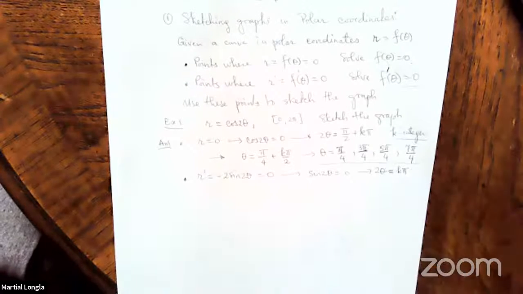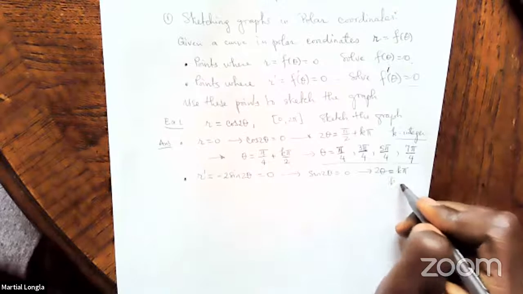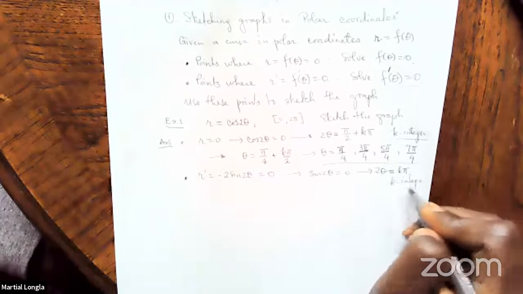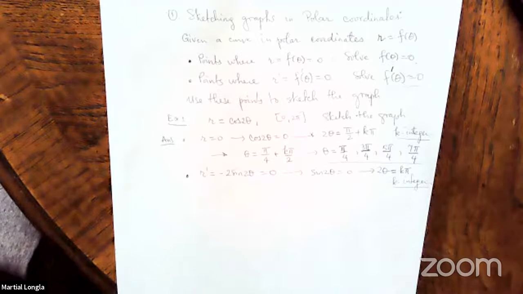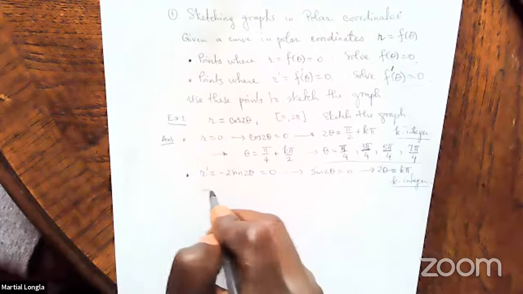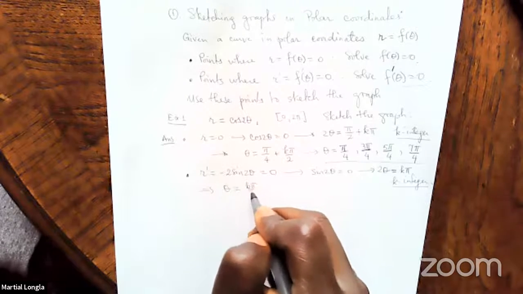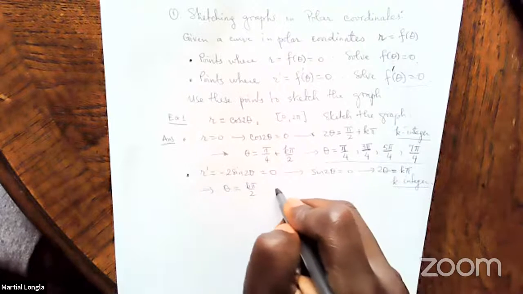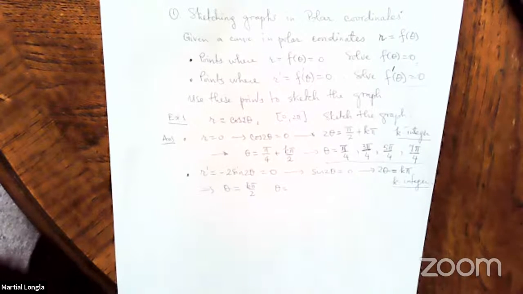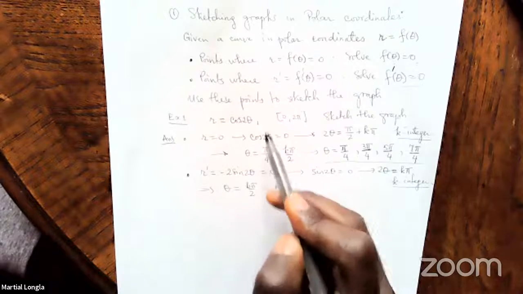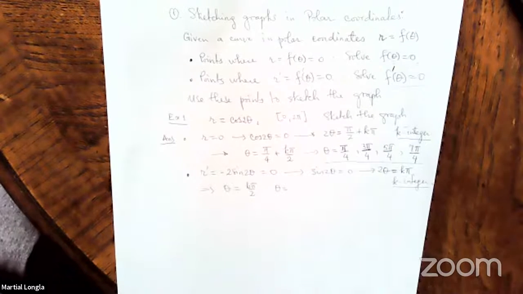Is it 0 and pi? It's k times pi for any k integers. And then you solve for theta because that was 2 theta. So that's k pi over 2. And now you plug in the integers that will give you the answer between 0 and 2 pi for the theta that we are considering.